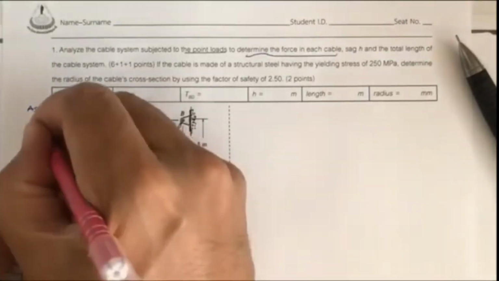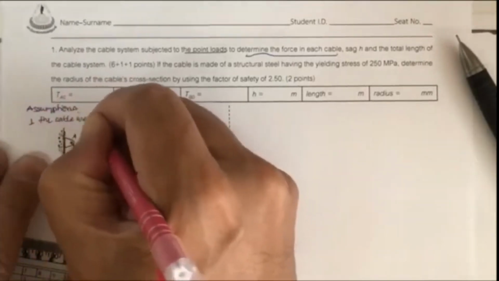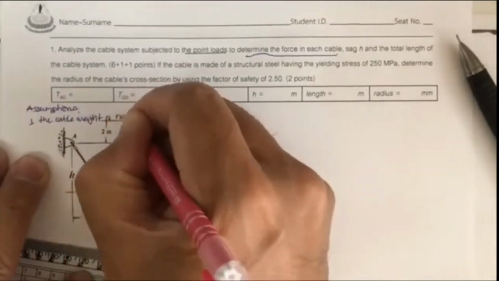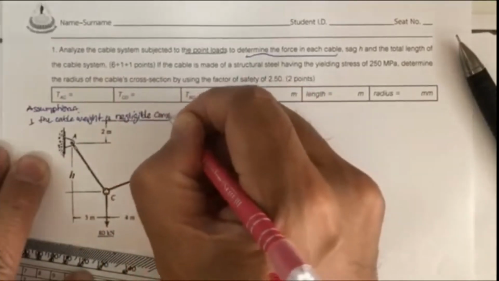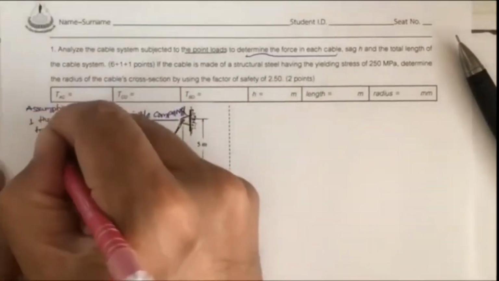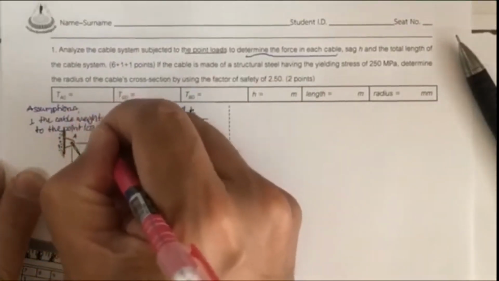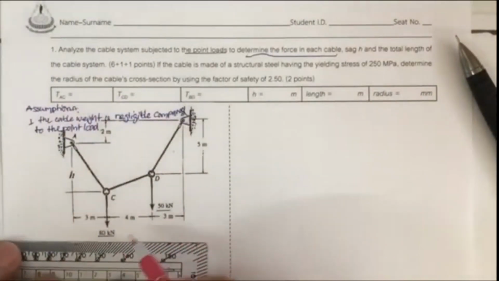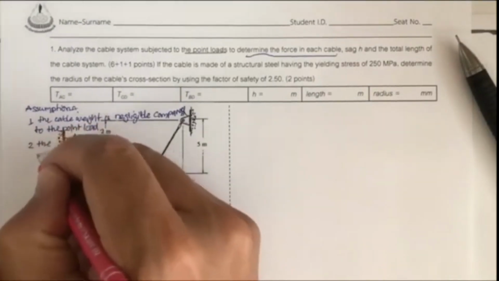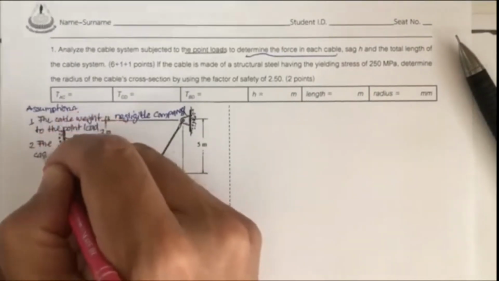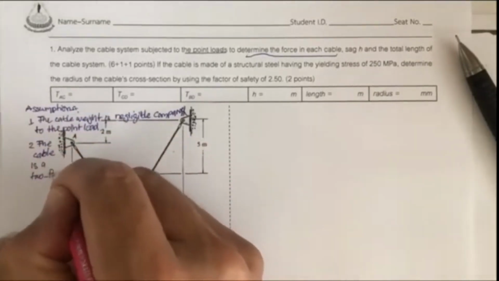The first, the cable weight is negligible compared to the point load. Okay, it's very small compared to 50 kilonewton and 80 kilonewton here. And the second, the cable is a two force member.